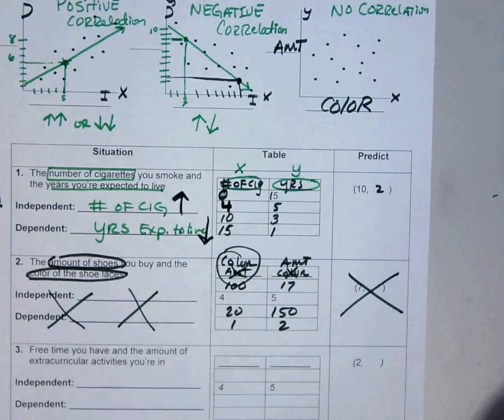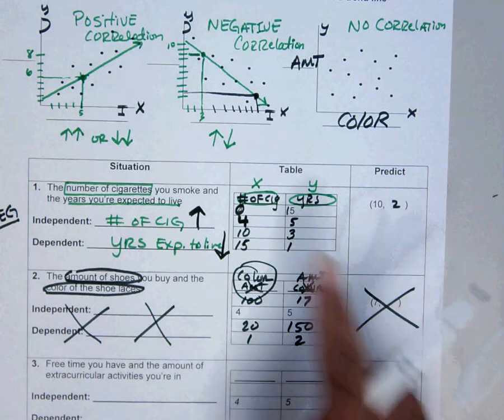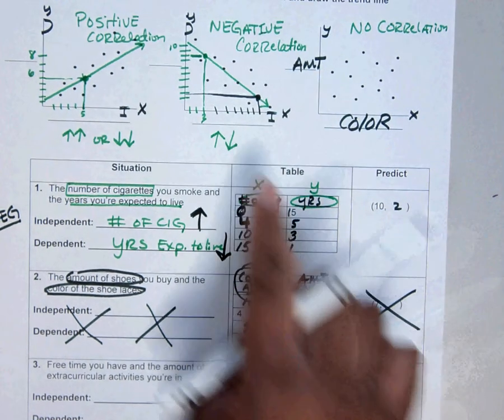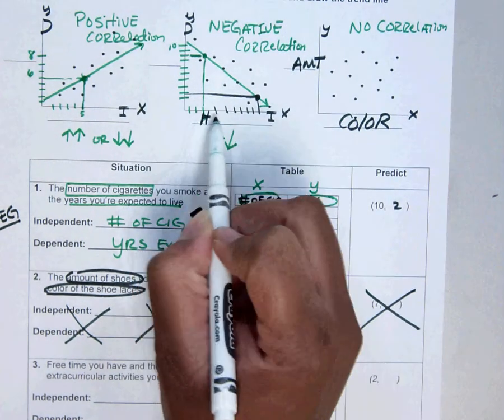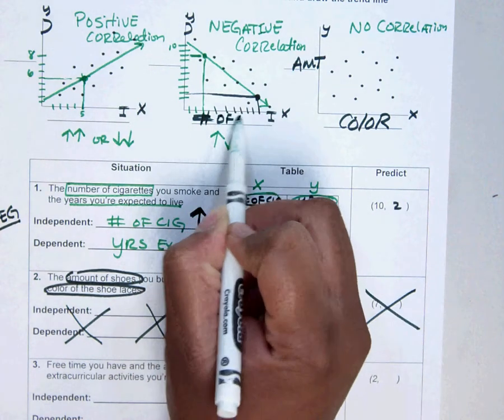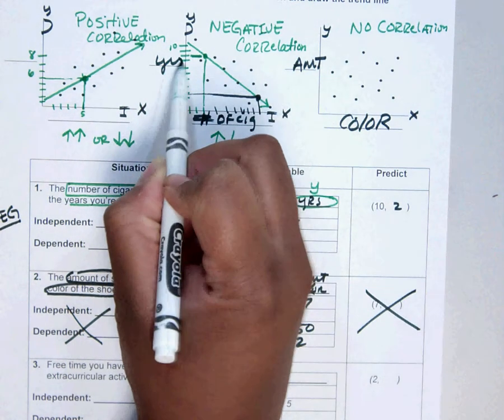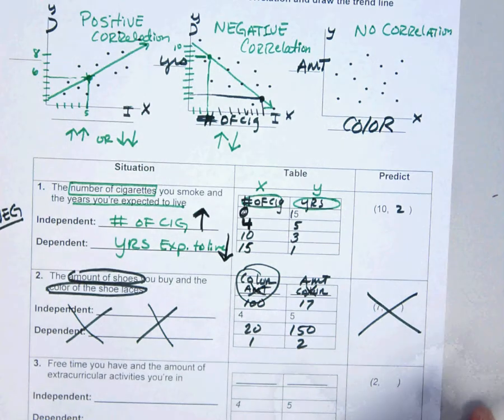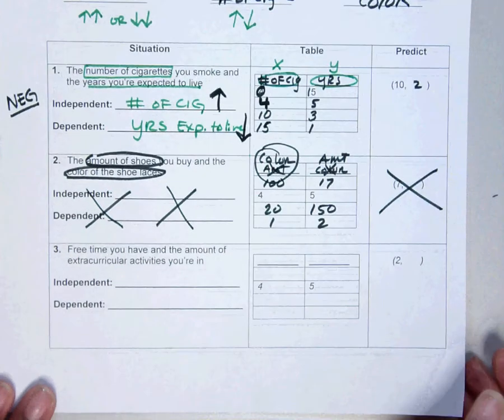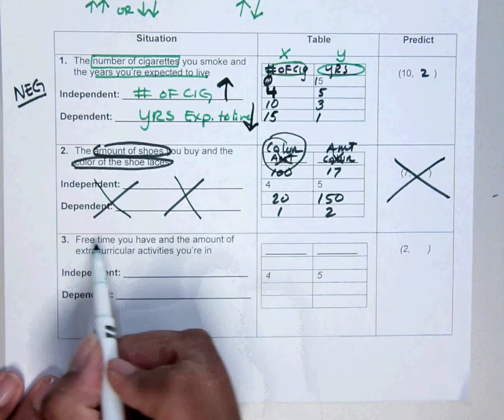which means I need to go back to number 1 and fill in the x and y-axis for the negative correlation. So the number of cigarettes is independent and the years is dependent. And now we can do number 3.